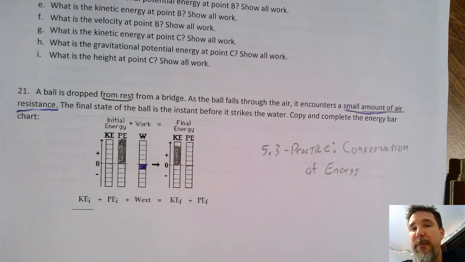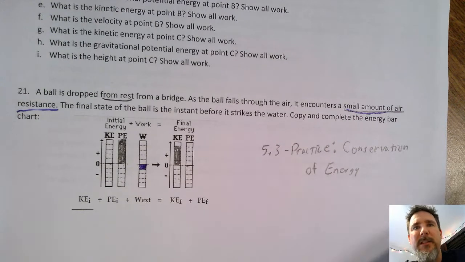Now, I don't know, if there was a wind blowing it downward, then maybe you could have positive work and it would be speeding it up. But that's not good. That's a weird example. One more, and then we'll call it quits.